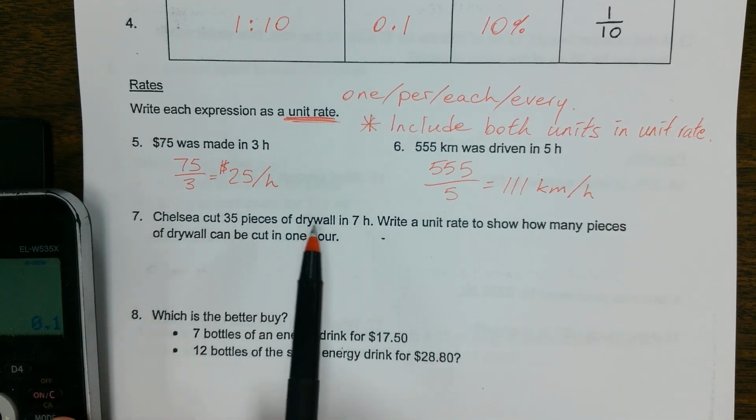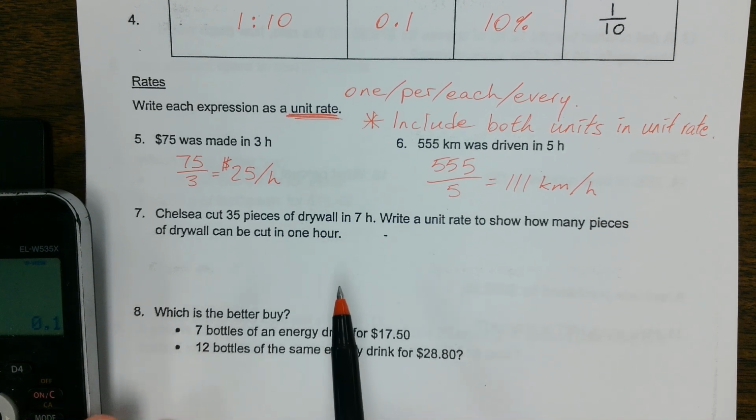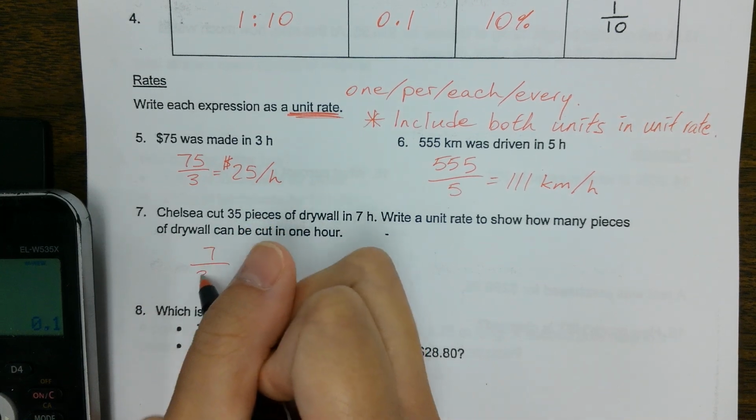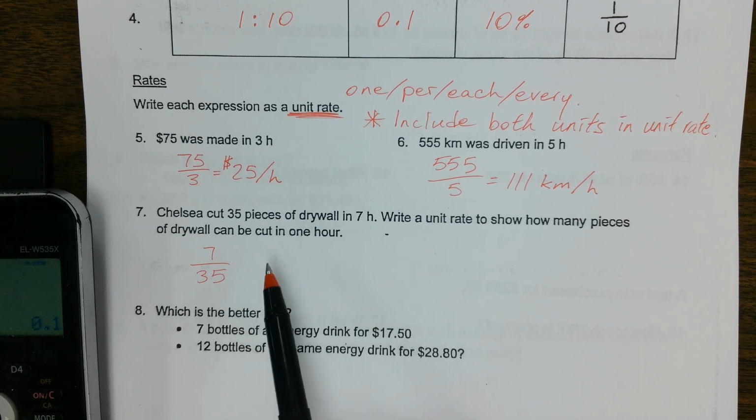Chelsea can cut 35 pieces of dry wood in 7 hours. Write a unit rate to show how many pieces of dry wood can be cut in 1 hour. So what's wrong with me writing it like this? Yeah, decimal. And also, what's wrong with this? Why is it not 7 divided by 35? Pedro?